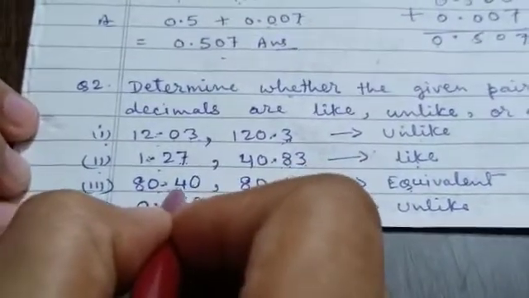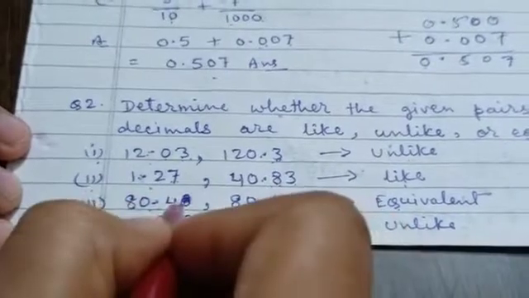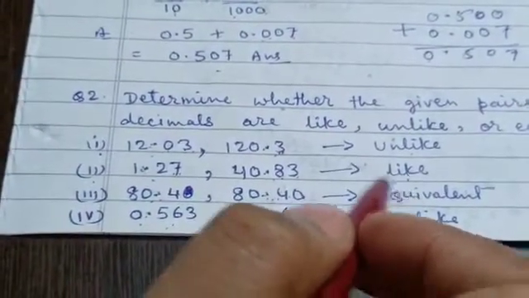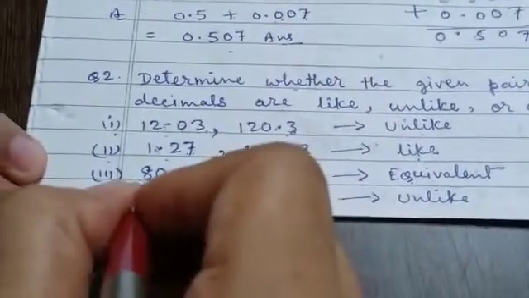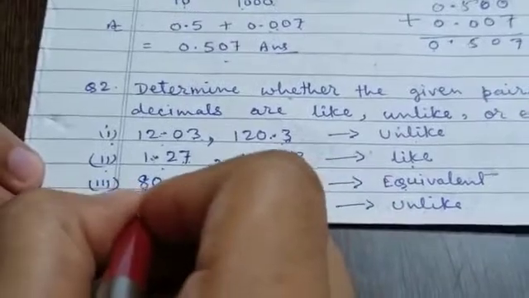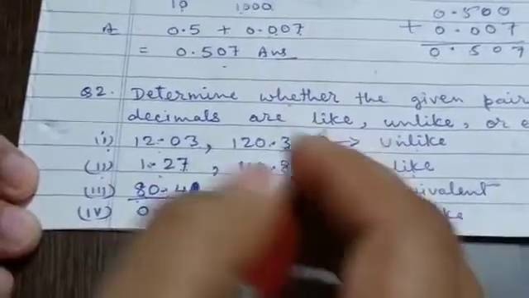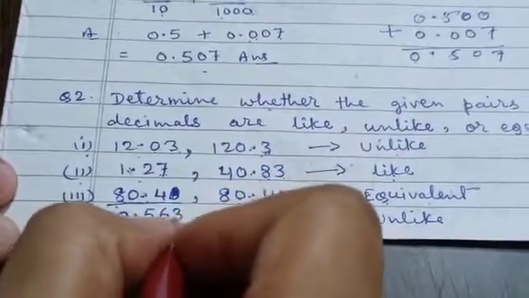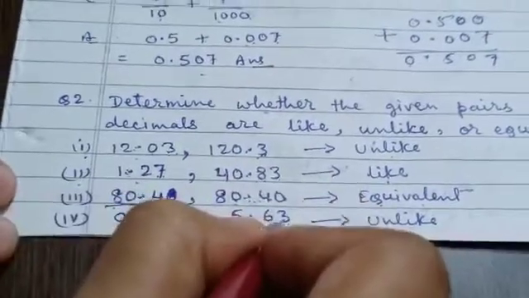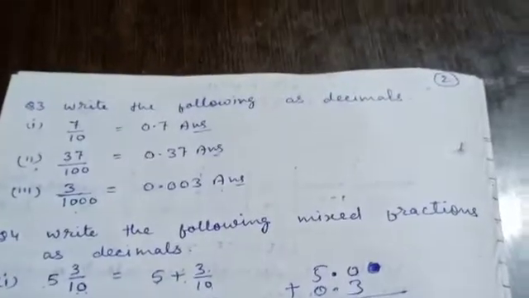Next question, 80.4 and 80.40. 0.4 and 0.40 are the same thing. So it has the same number in both places. 80.4 and 80.40 both are the same number. So this is called equivalent. 0.563 and 5.63. Here the decimal is after 3 places and here after 2 places. So this is unlike. Next we will see question number 3.